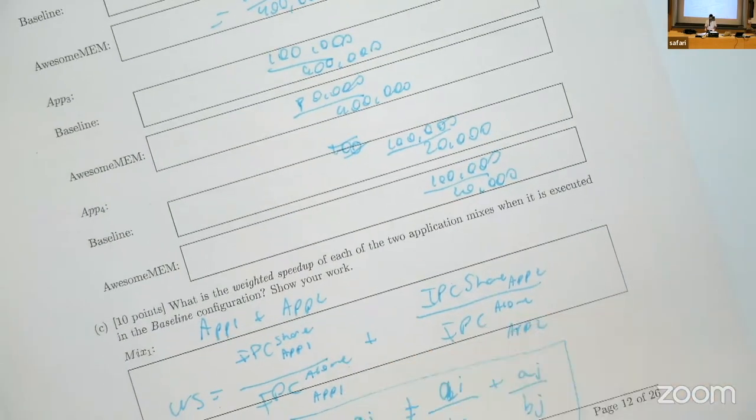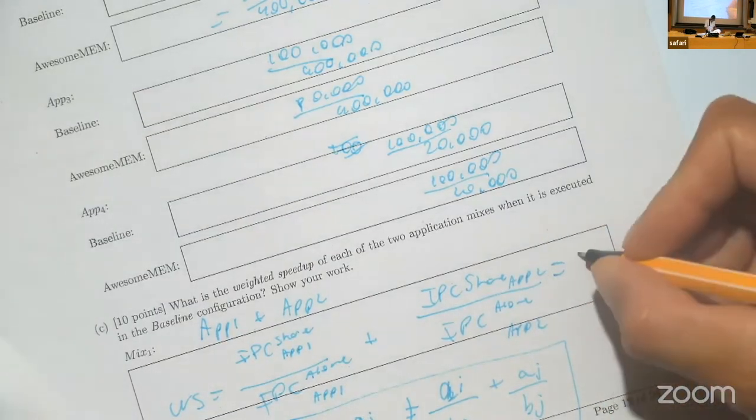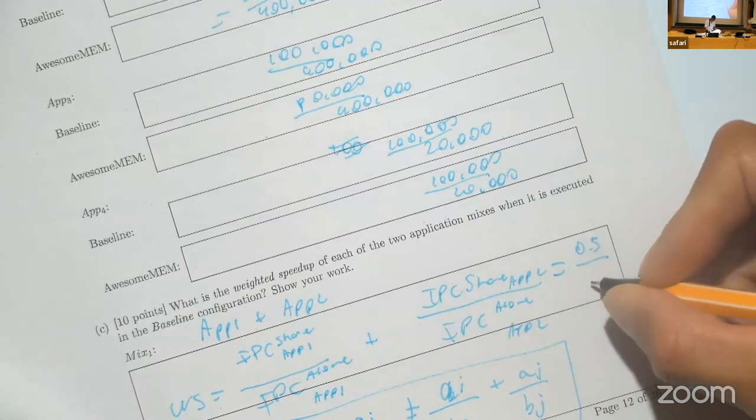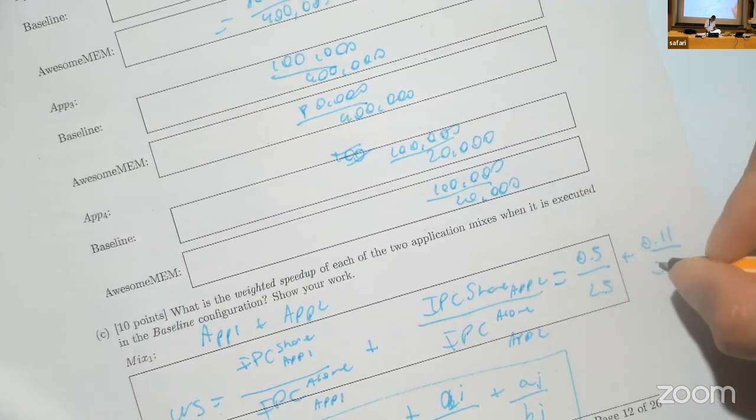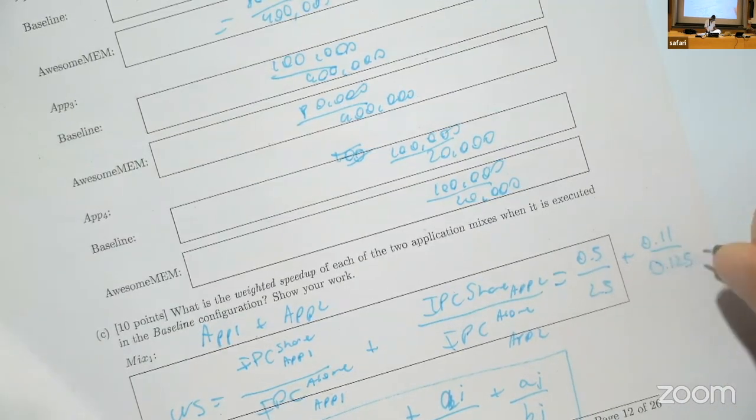So here you just collect the values that you calculated in the previous questions. I already have the fraction numbers, so I'm going to put them here: 0.5 divided by 2.5 plus 0.11 divided by 0.125. Again, we don't need to write it like this. You can just write the fraction.